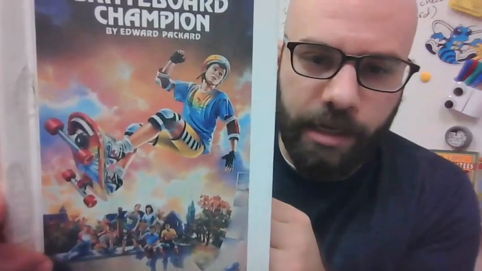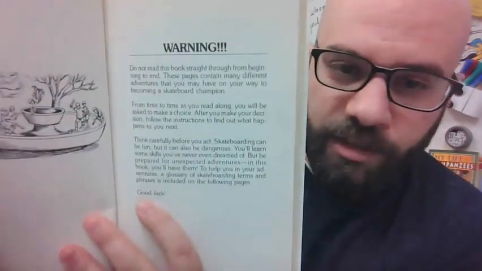All right, I want to spend a little bit more time with this. I'm going to take a nostalgic deep dive here with Skateboard Champion by Edward Packard. And just look at that illustration. That is something straight out of like 1992 at the latest. Look at those shoes. Look at the skateboard. Oh, what a time. Okay, so this even tells us, I love this warning here. That's the warning I was telling you about.